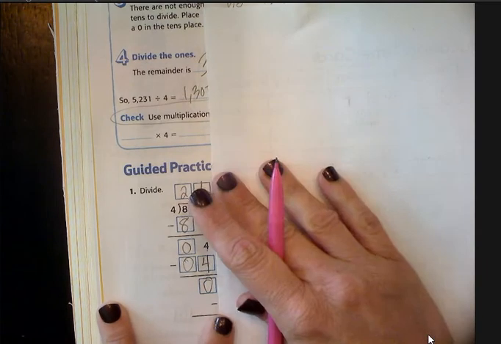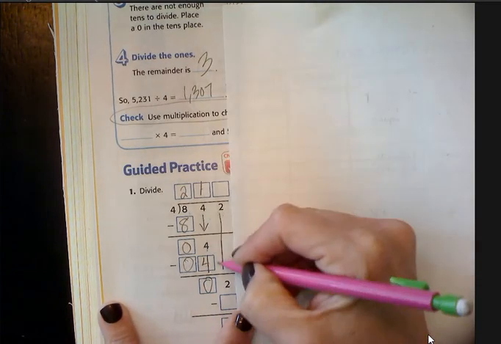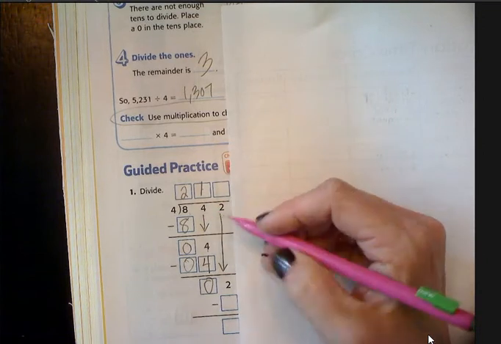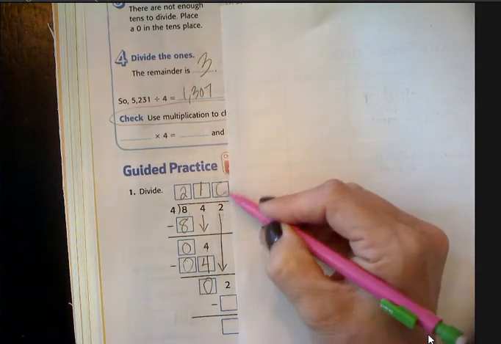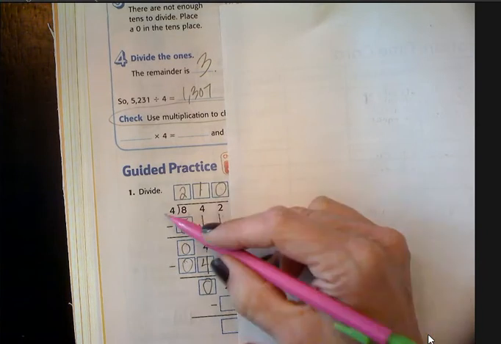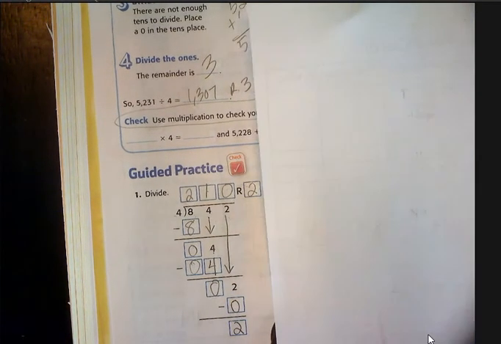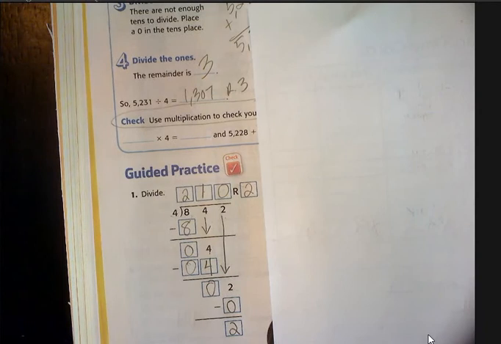Now I bring down my 2. How many times does 4 go into 2? Oh, it can't fit, can it? So we're going to put a 0. Multiply. 0 times 4 is 0. 2 minus 0 is 2. There's nothing left to bring down, so I have a remainder of 2.